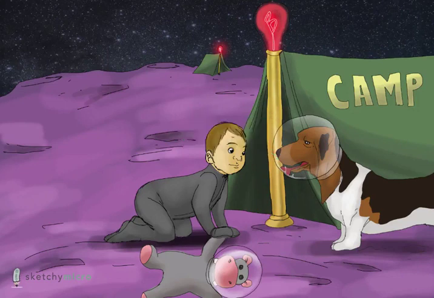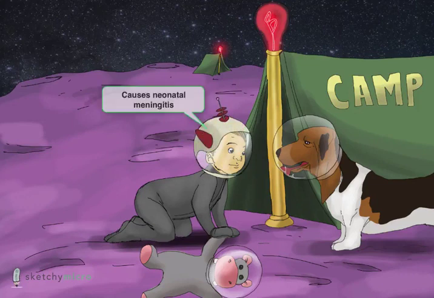So the main concern, and the first thing you should really think of when you hear Group B strep, is that it causes meningitis in neonates. It's actually the number one cause of meningitis in neonates. So we'll represent meningitis by drawing this special meningitis space helmet. We'll continue to use this galactic baby helmet in future drawings to represent meningitis.